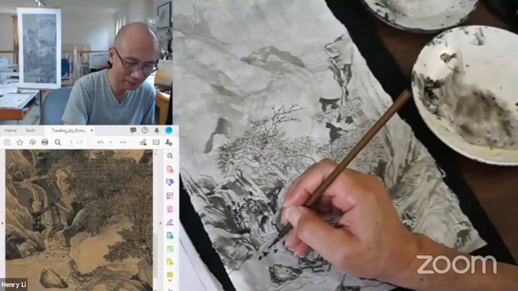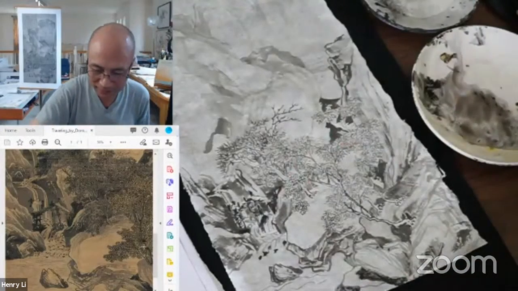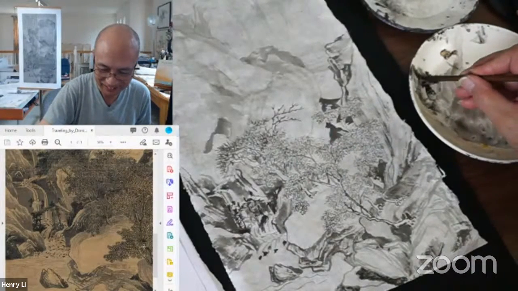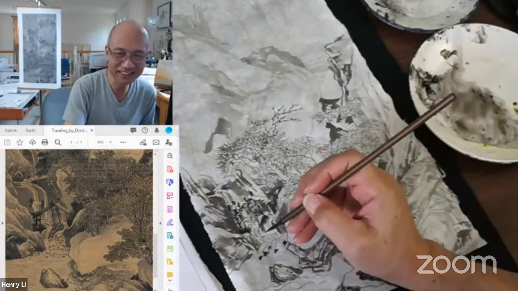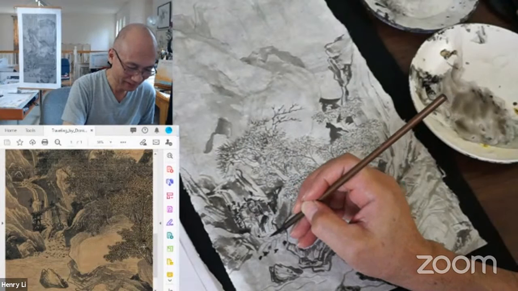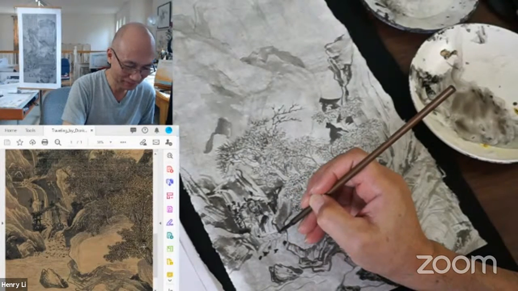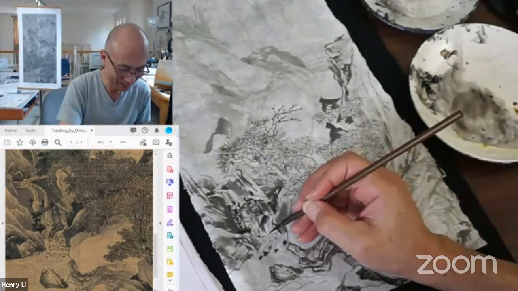He just put there little sesame seeds. It's like sesame seeds, right? But that's rock. So it doesn't have to be so dense, just sparse.